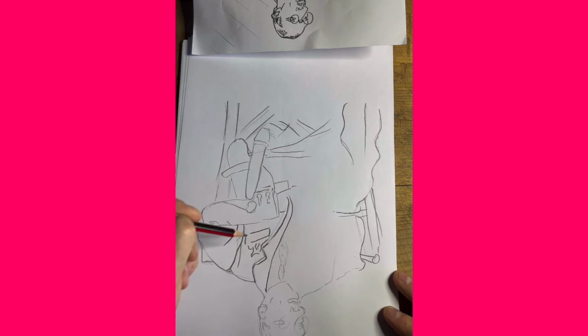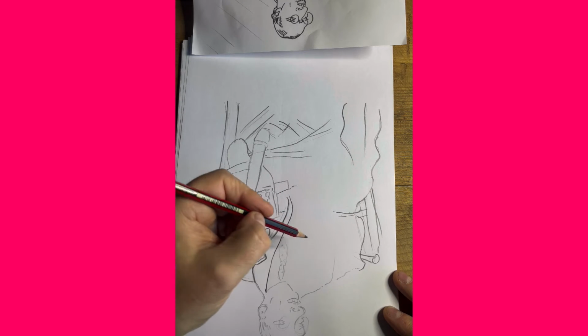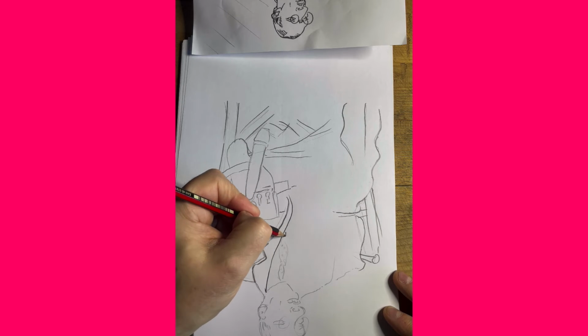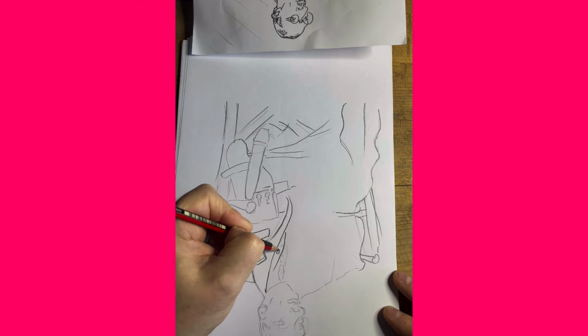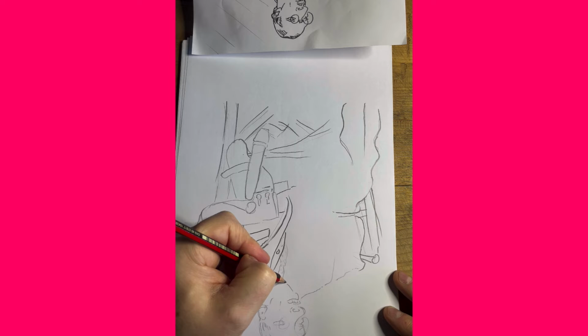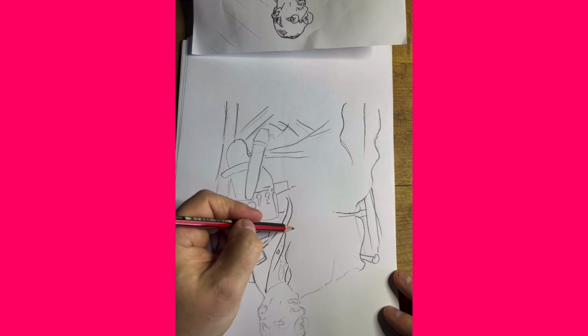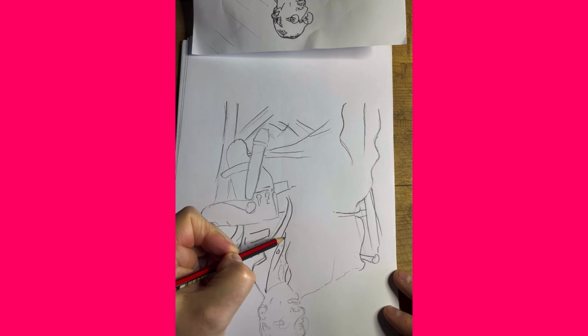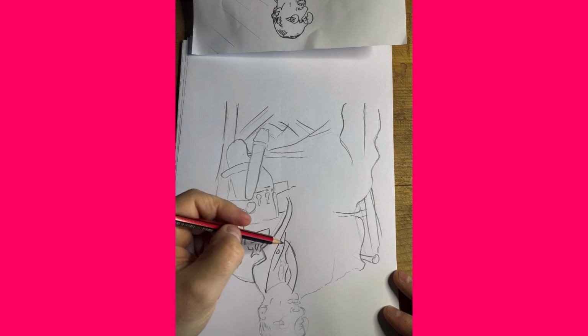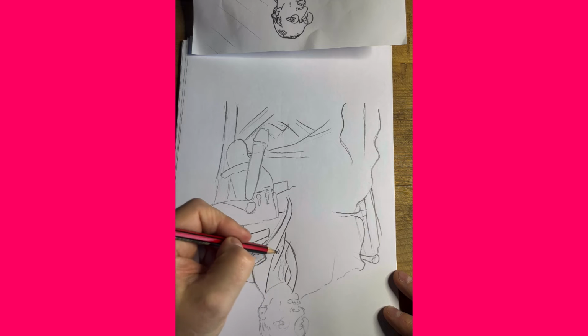Line bends around that. Everything's shifting a little bit. A chin popped into my head then.